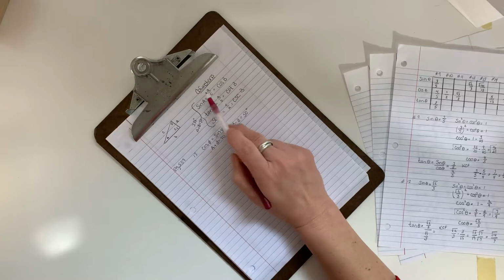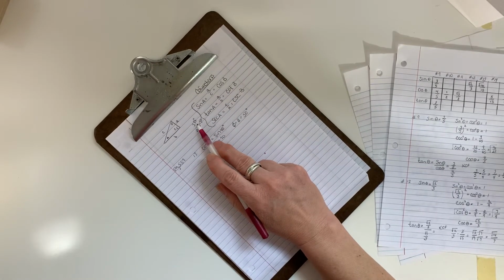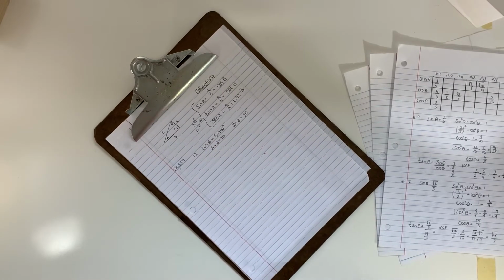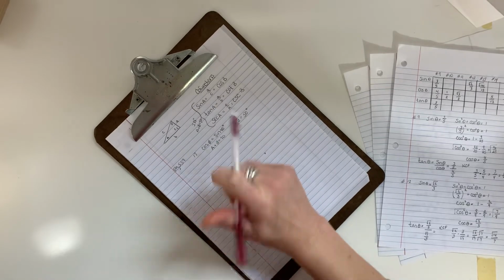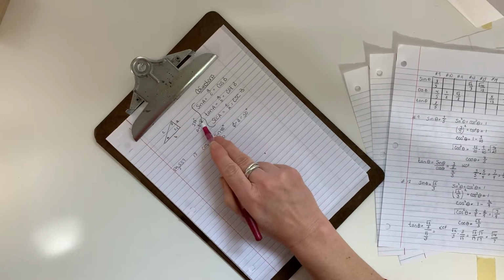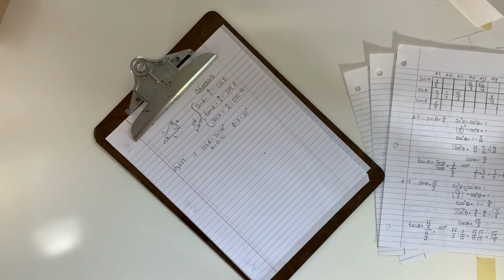Now, what you have to be careful with these cofunctions is that this is if and only if A plus B is equal to 90. That's kind of fancy language, but basically what that means is it must be a what? A right triangle. Yep, because think about it, the sum of the angles in a triangle is equal to 180 degrees. So if this is 90, then A plus B will equal 90. So these cofunctions only work in right triangles.